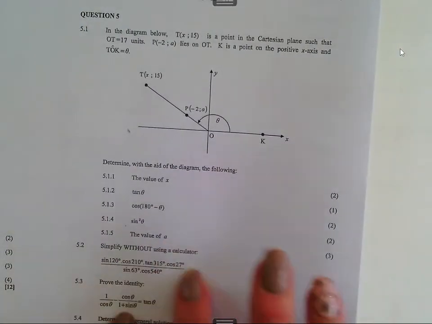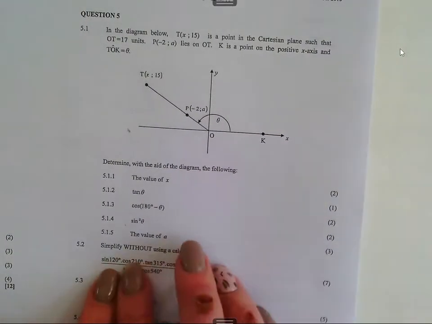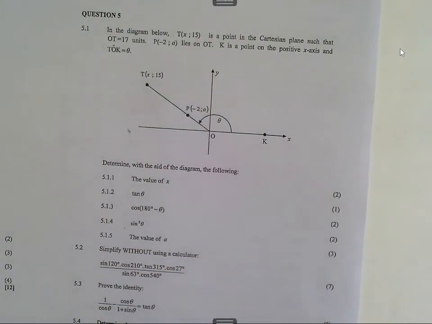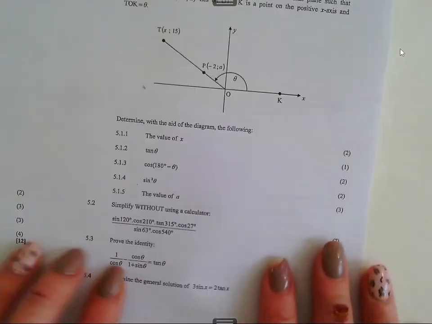5.2, the reference angles, and do you see the reference with the special angles? And do you see the two that aren't special, 27 and 63? But do you see they are complementary? So we're going to use a co-function. They cancel out. Same, over, over. Prove the identity.